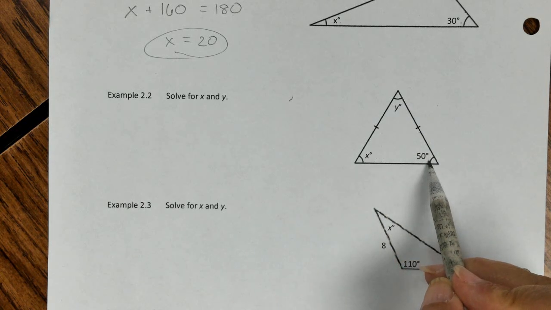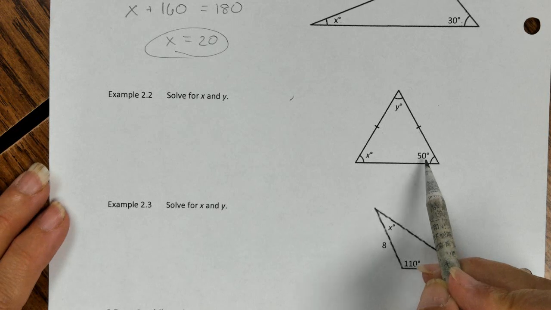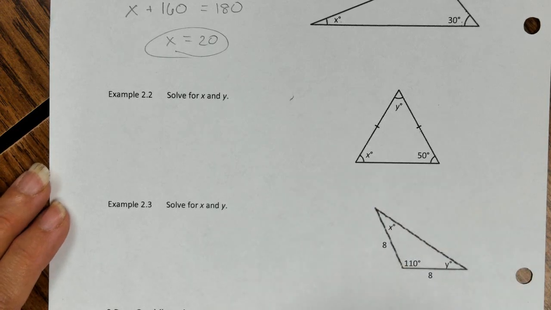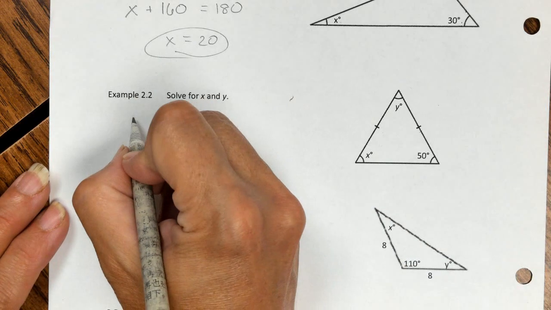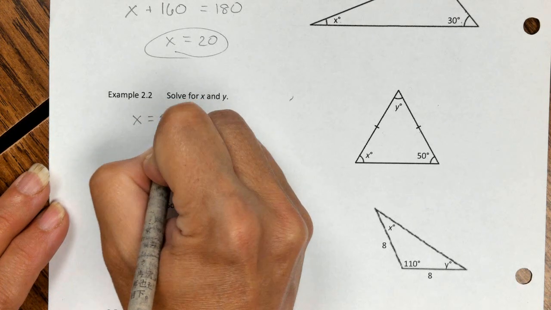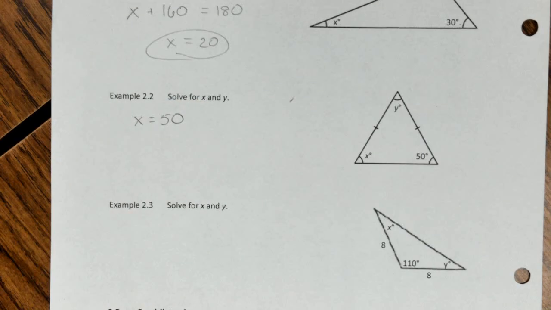So we're going to flip back and add that in. But for now, I'm going to go ahead and write that x equals 50 degrees. Well, just 50 degrees is already there. So let's go back and add that in. I am so sorry about that.